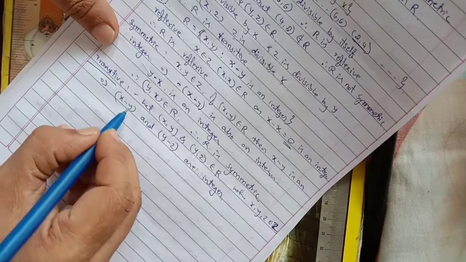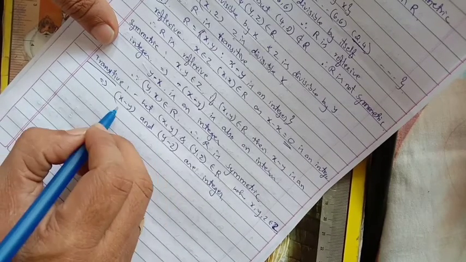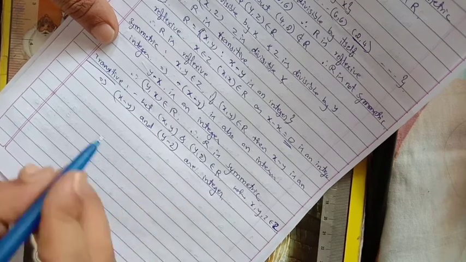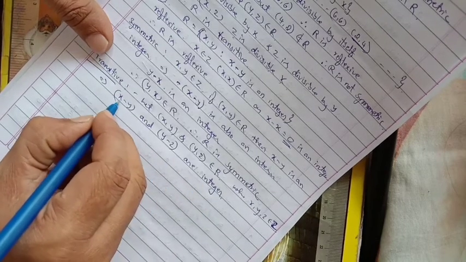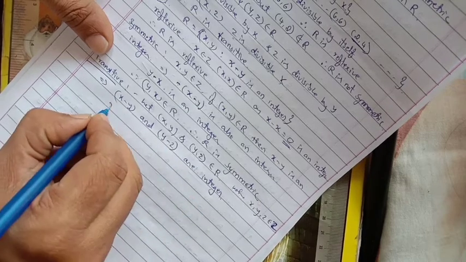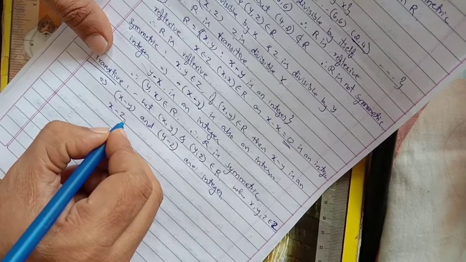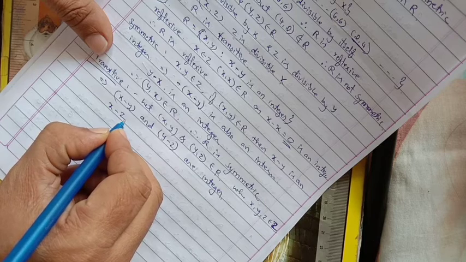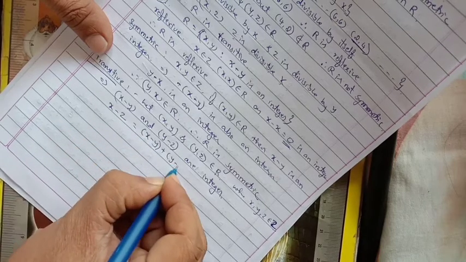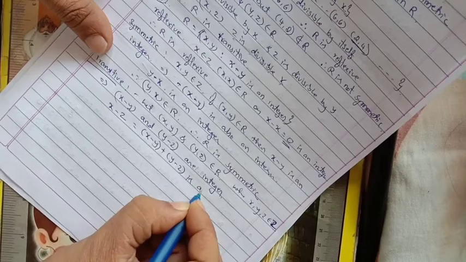For example, 2 minus 1 and 1 minus 2 give 1 and minus 1, which are integers. Similarly, x minus y and y minus z are integers, so x minus z equals x minus y plus y minus z, which is an integer.